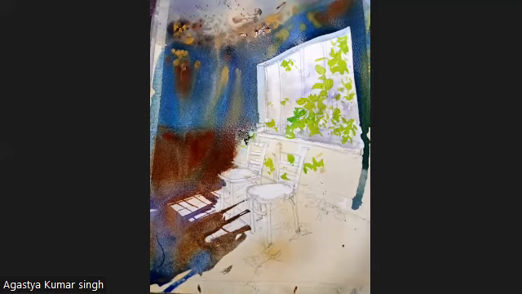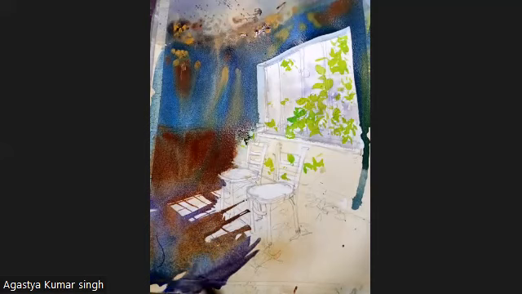You can take a bit of a bigger brush and you can just keep on going. Taking a bit of wallet color, put some water and just be careful with the highlights and all. That's the only thing you have to see.